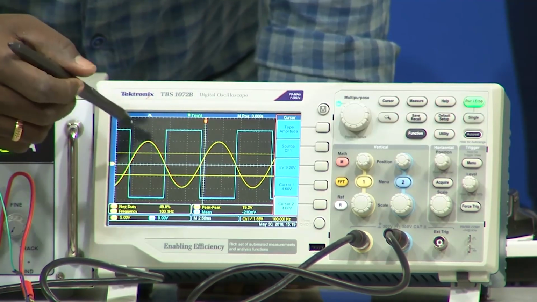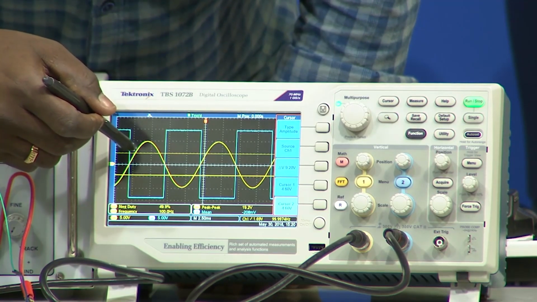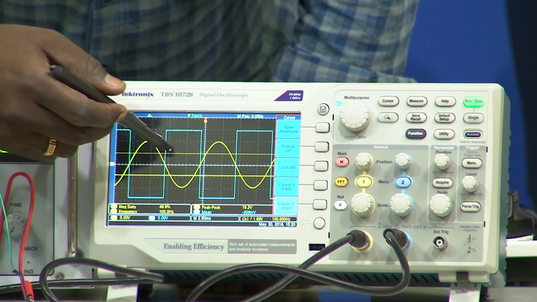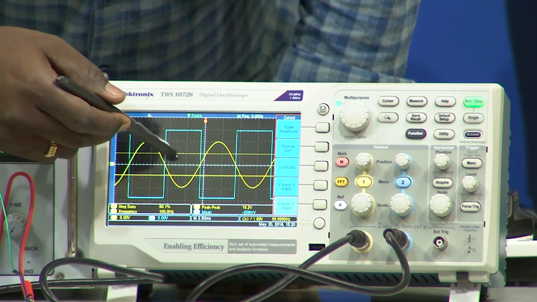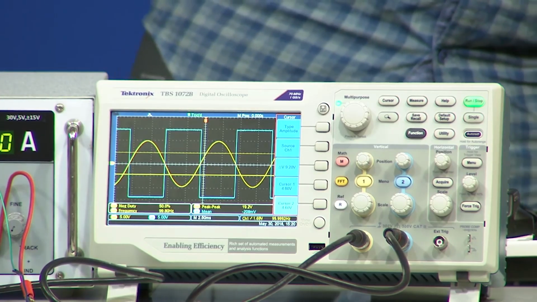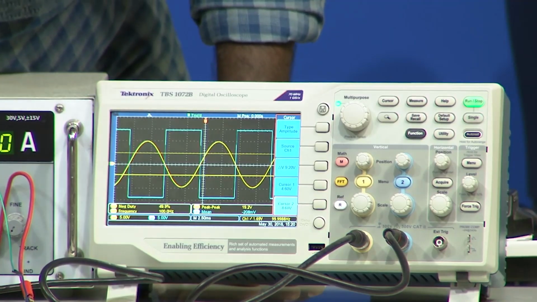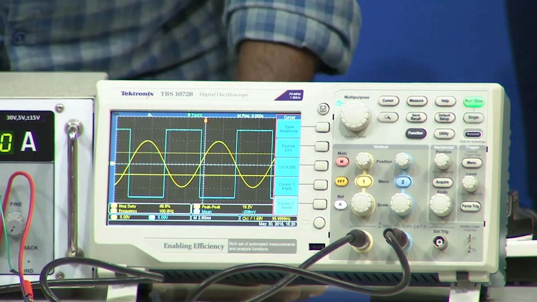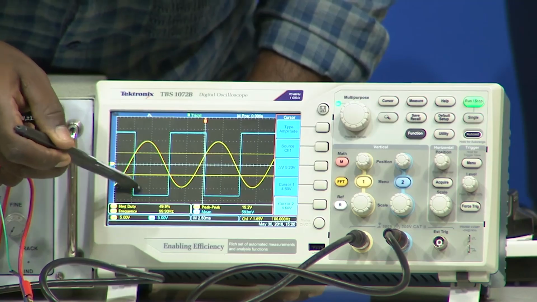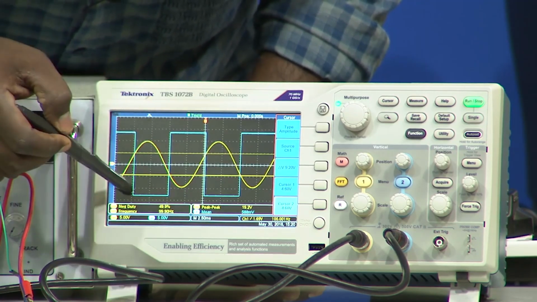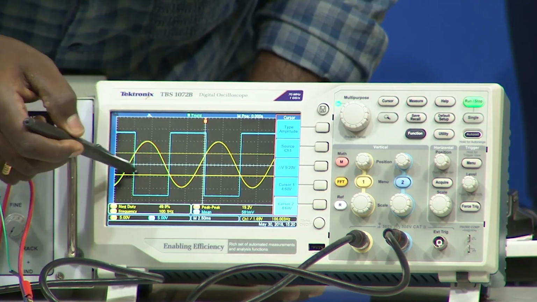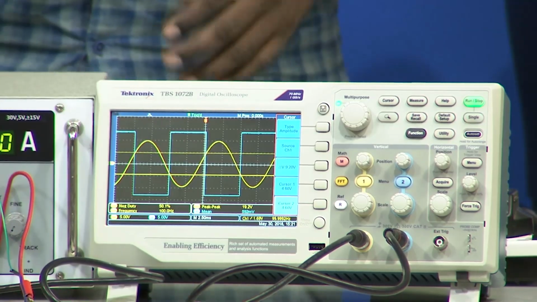So here we can observe that when the input signal is greater than the first yellow line, the output is becoming minus VCC, whereas when the input is lower than the second cursor line, it is going to plus VCC. Yeah, we can see here when the input is greater than the first cursor line, which is 4.6, then the output is minus VCC, and when the input is lower than minus 4.6, the bottom yellow line, the output has become plus VCC.